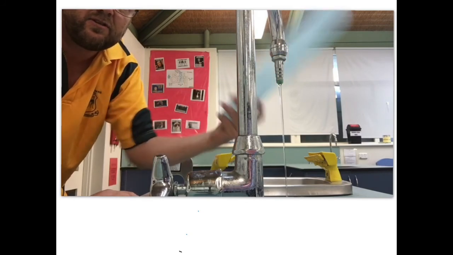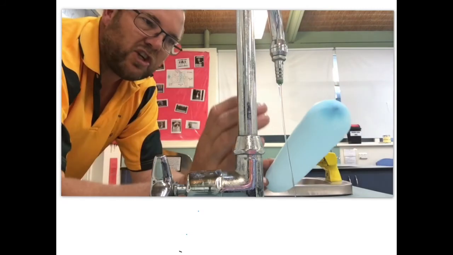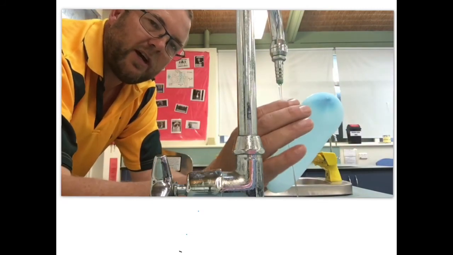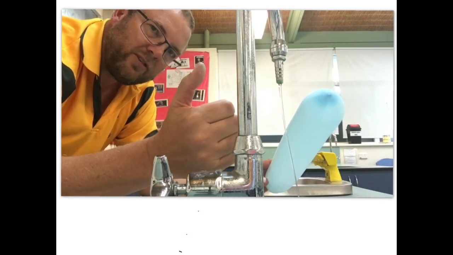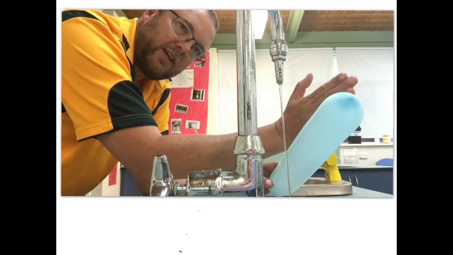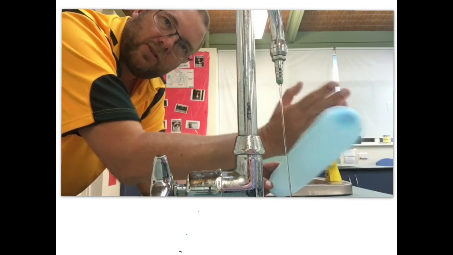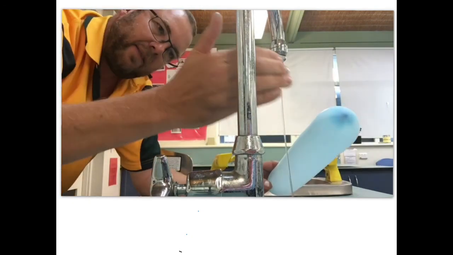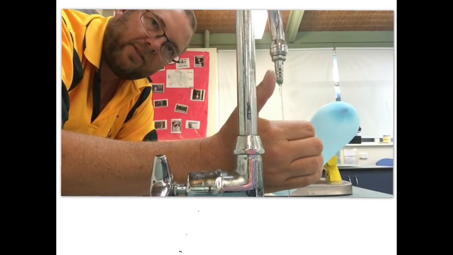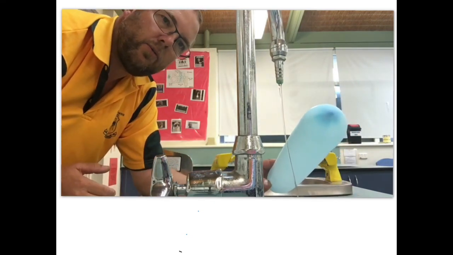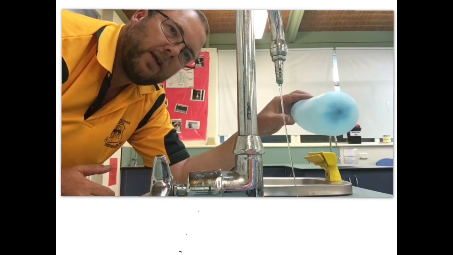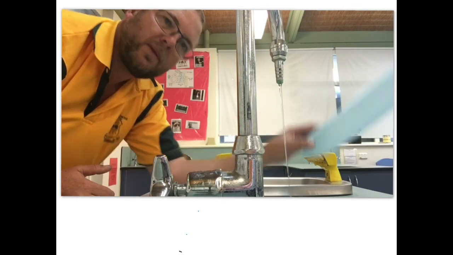So once again, this is using charging by induction. There's a charge on the balloon, so if it's a positive charge on the balloon, that means all the positive charge in the water gets pushed to this side, and the negative charge gets pulled towards the positive charge because opposite charges attract. Then because this side of the water has a negative charge, that pulls the water towards the balloon. There we go.